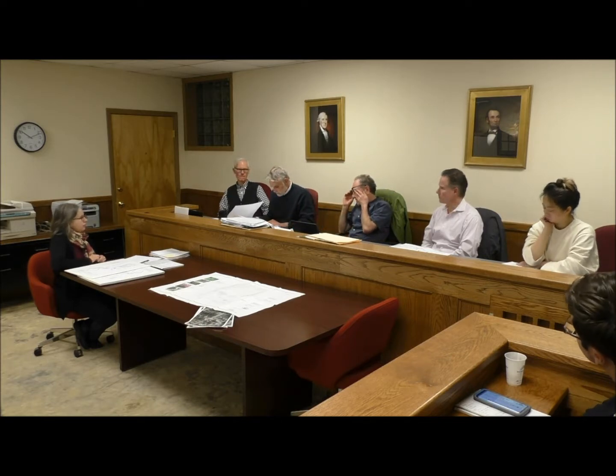How many units could you put on this piece of property in this zone, if you wanted to? Three, I believe, in the multifamily.